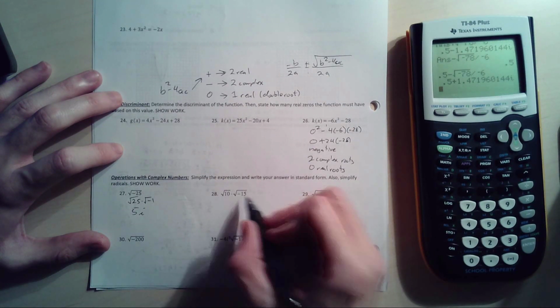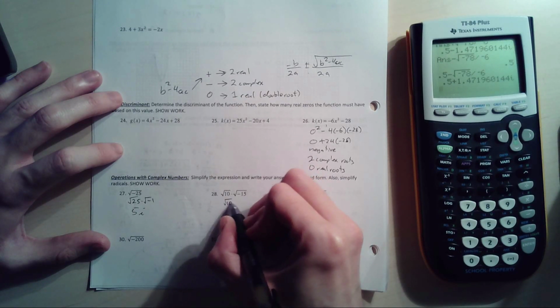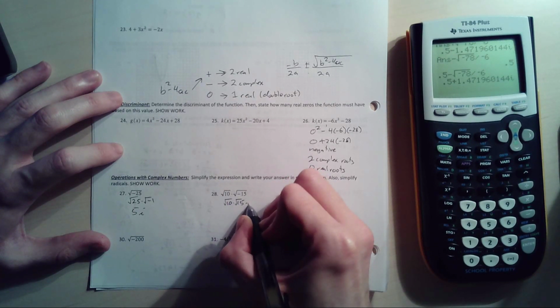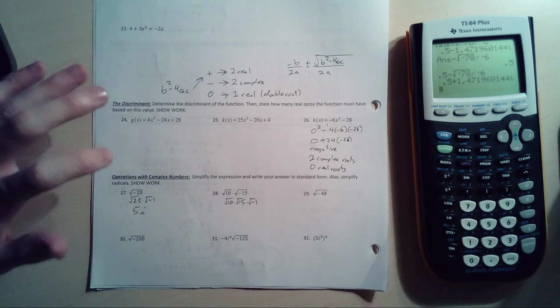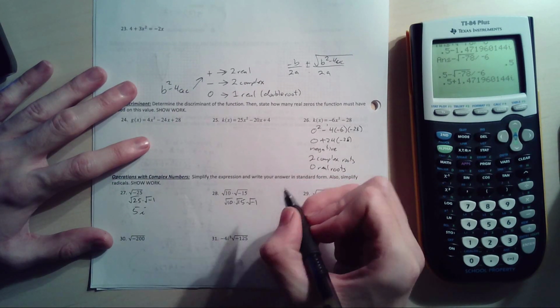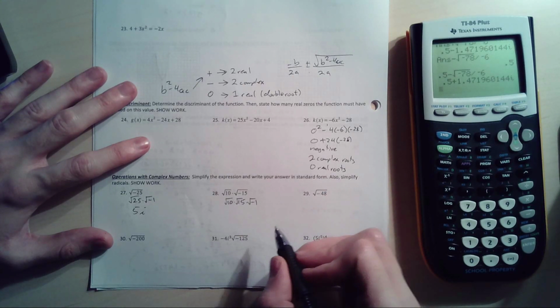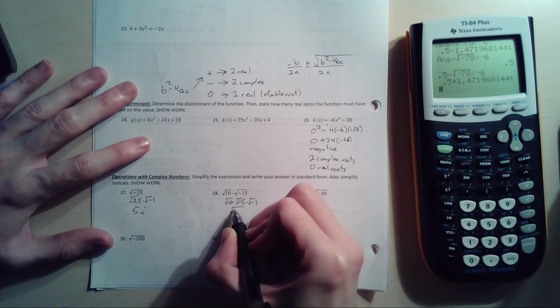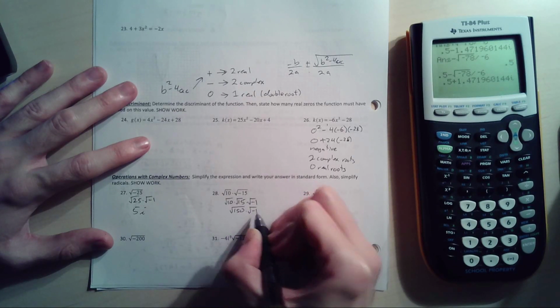The square root of 10 and square root of negative 15 is the square root of 10 times the square root of 15 times square root of negative 1. Please note there are other ways to do this problem. I'm kind of doing it the slower way. There's a little bit of a trick to doing it. I'm not going to go through it right now. You get 150 multiplied by the square root of negative 1.